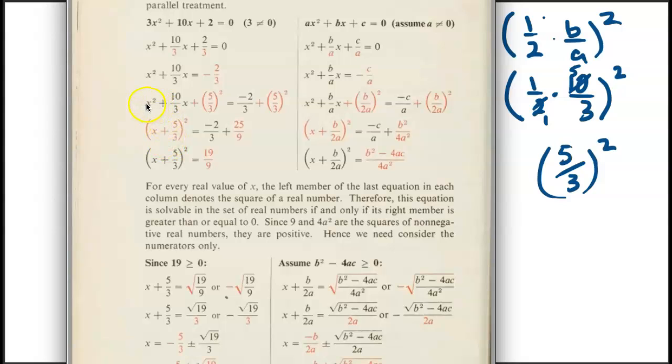Why? Well, because here we've completed the square. So that means that this can now be factored into two factors that are exactly the same, or a factor squared. And it becomes x, or whatever the variable is, plus the constant term, and that quantity squared.